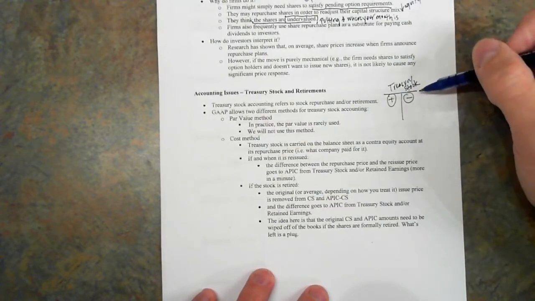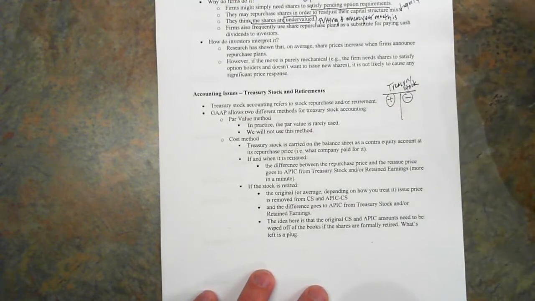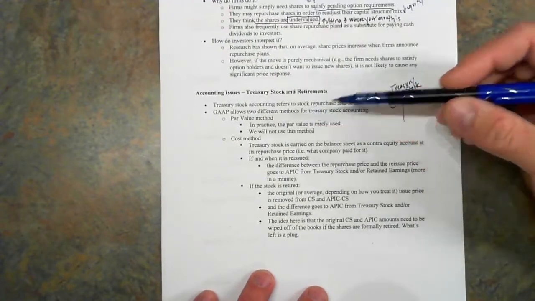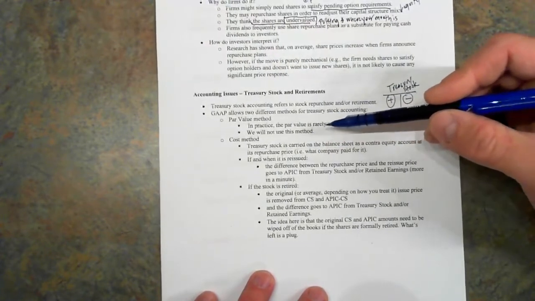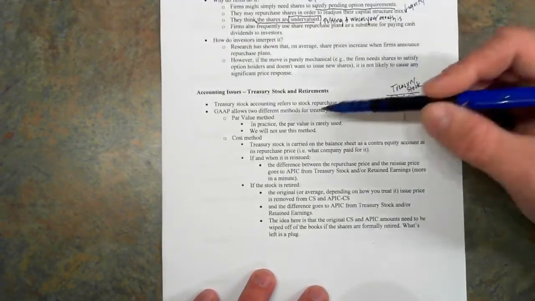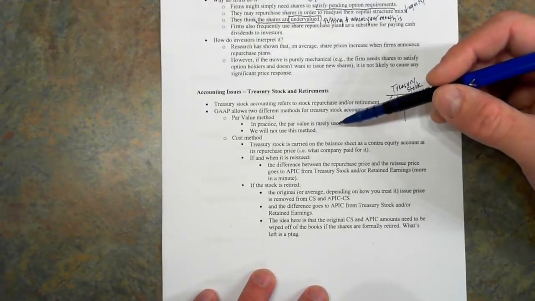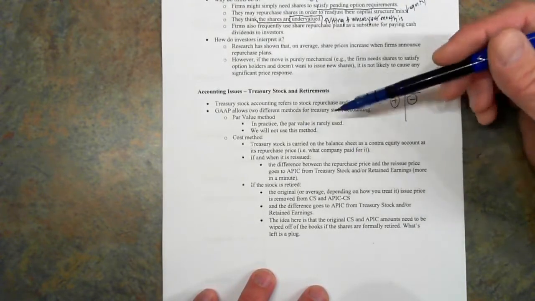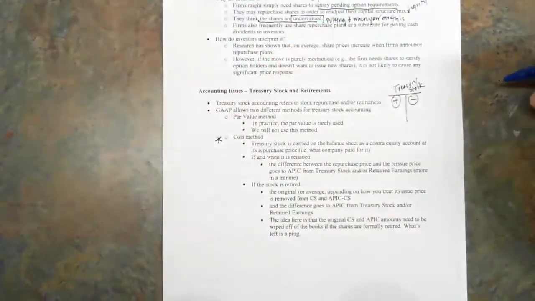You'll see why it reduces in a moment, because when we buy back shares, we don't debit common stock. We debit treasury stock. There's two different methods. Par value method, in practice, it's rarely used. I don't want us to use this method in class. It could be tested on the CPA exam, so I give you the rundown on it, but it's not the one that I'm going to make you really learn and utilize, or how my problems are structured. The cost method is the one that is more typically used, the one that I want you to learn.